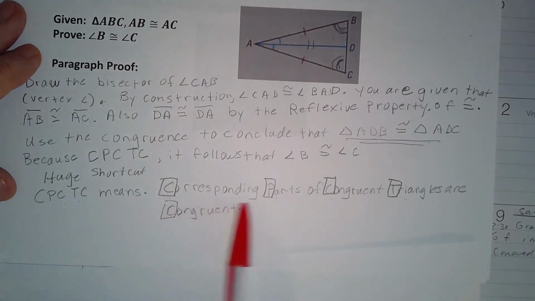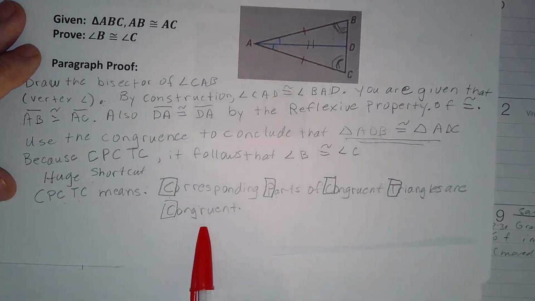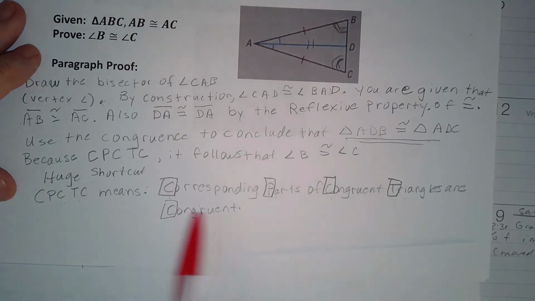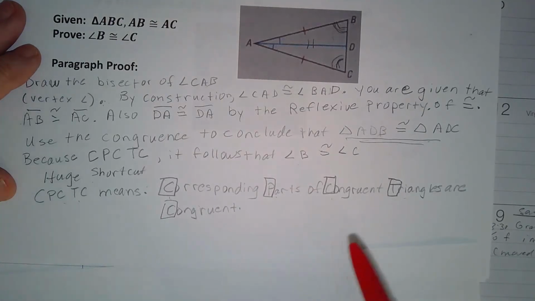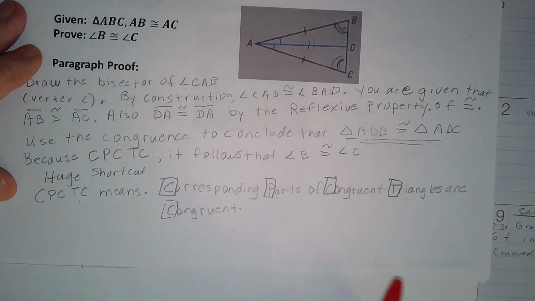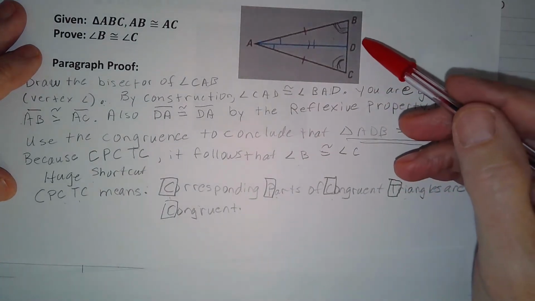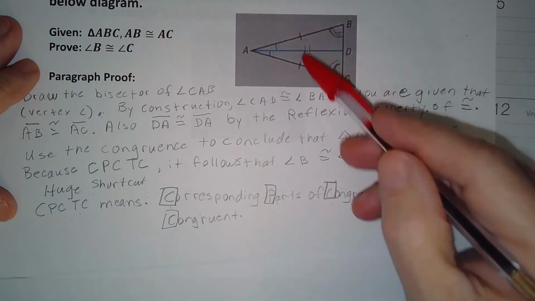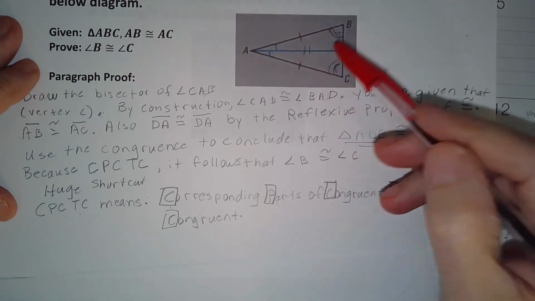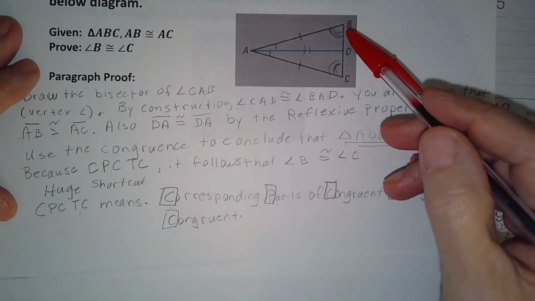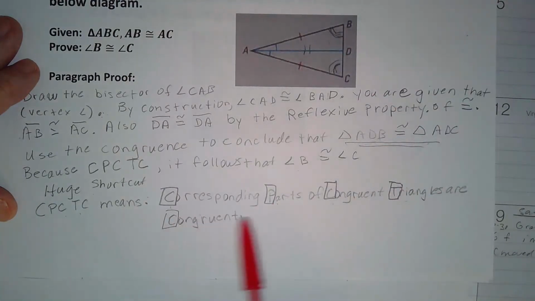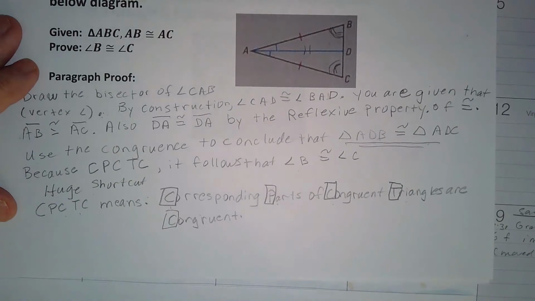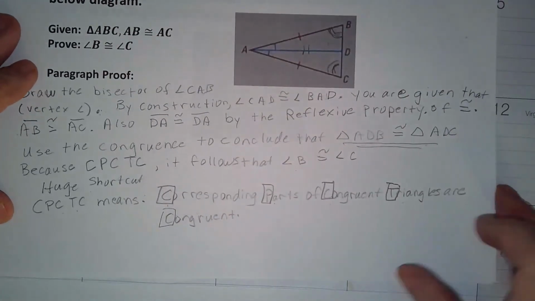It means corresponding parts of congruent triangles are congruent. This is a big one you'll want to keep in your quiver of arrows of things you can use to shoot down all your problems. As long as you can prove that 2 triangles are congruent, then you can prove something else about the triangles that you hadn't talked about before are also congruent using CPCTC.